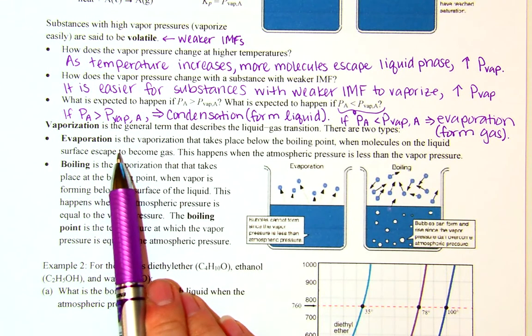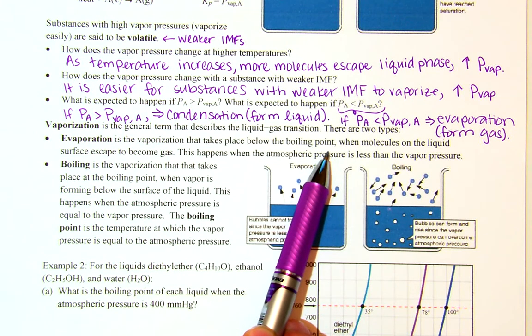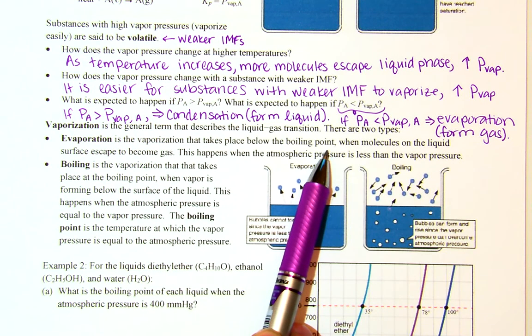That's the vaporization that takes place below the boiling point. So if you leave a puddle of water outside, you get some evaporation. It's not necessarily boiling, just the water molecules on the top. Some of them are able to escape that liquid phase.